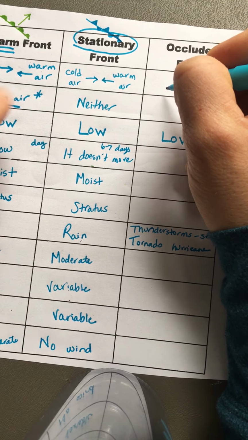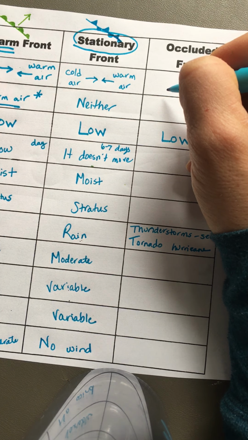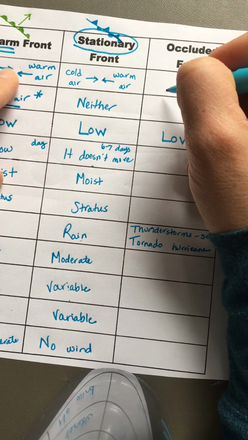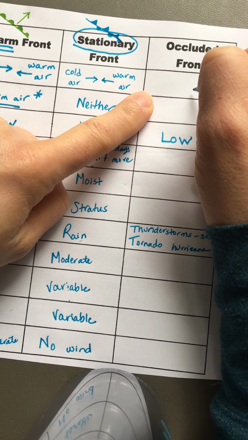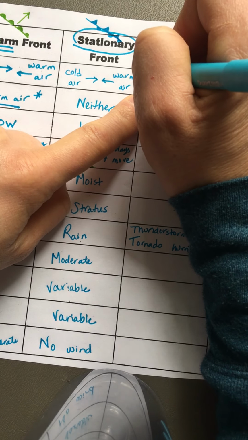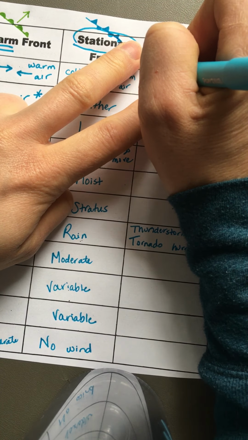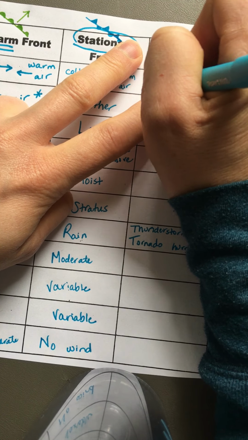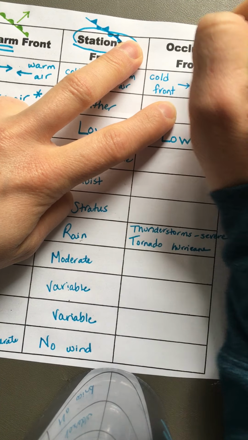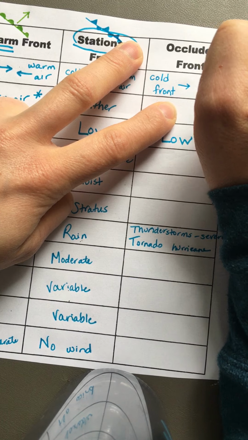It's pretty neat, actually. Remember how in all of these prior ones we had cold air and warm air colliding? It's actually different for an occluded front. In this case, it's actually a cold front that's colliding with a warm front.